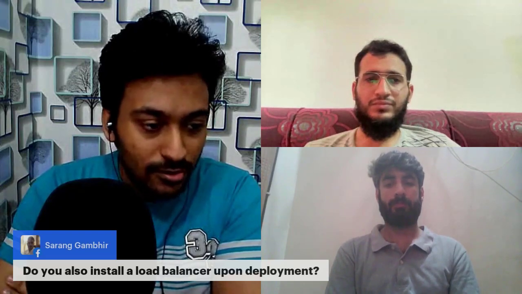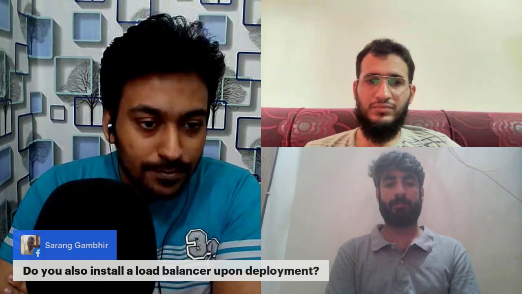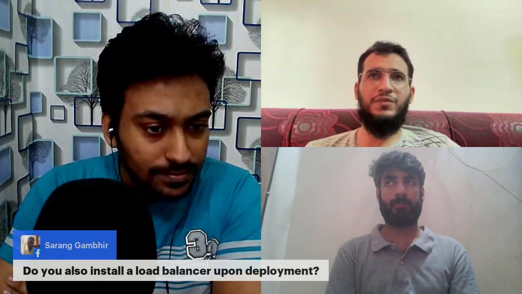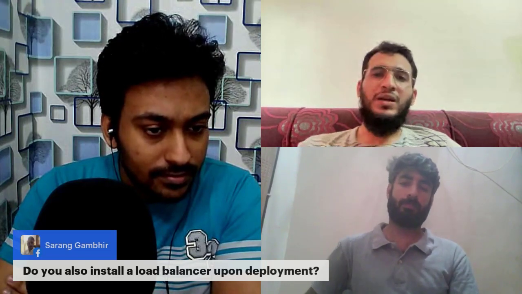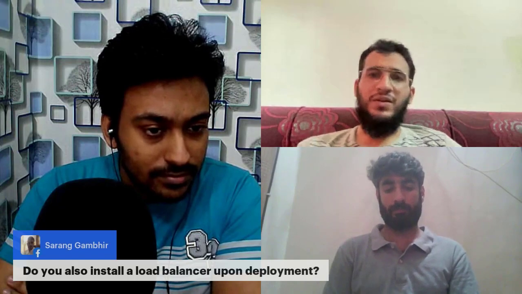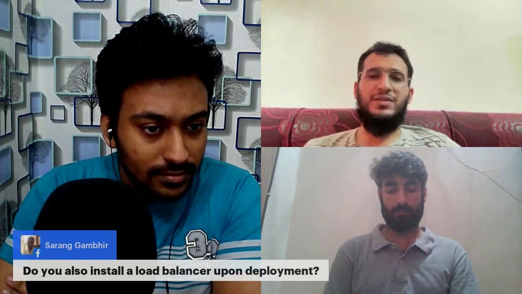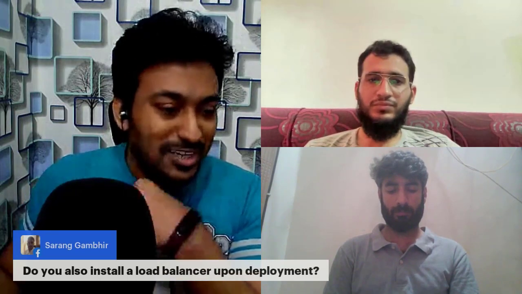Do you also install a load balancer upon deployment? No, but if someone wants, they can use LiteSpeed Web ADC in front of the CloudPages server. They will have to install it separately on a different instance. I didn't understand this thing. These are too technical for me.